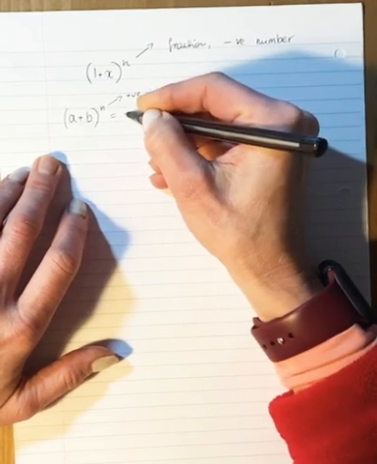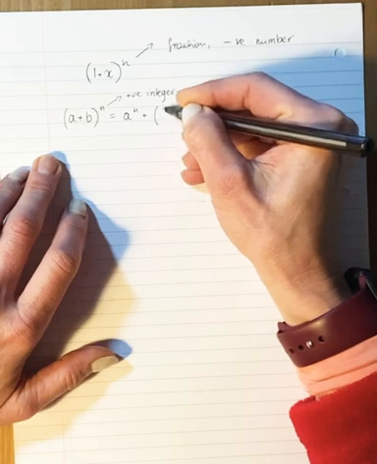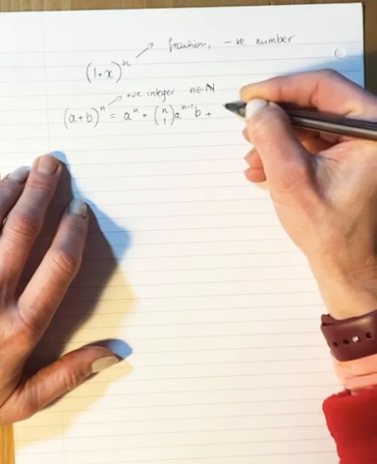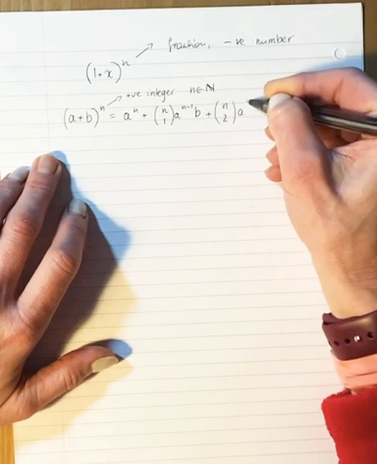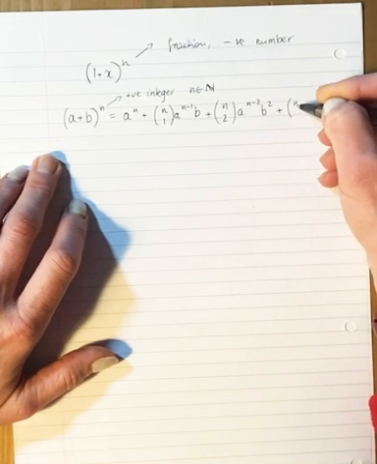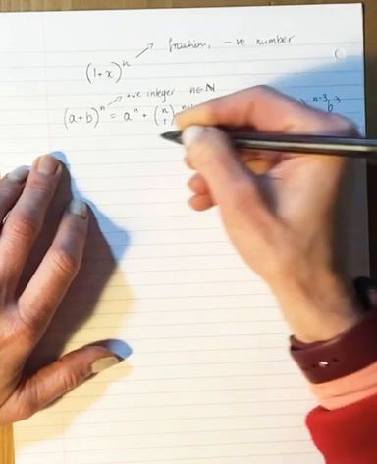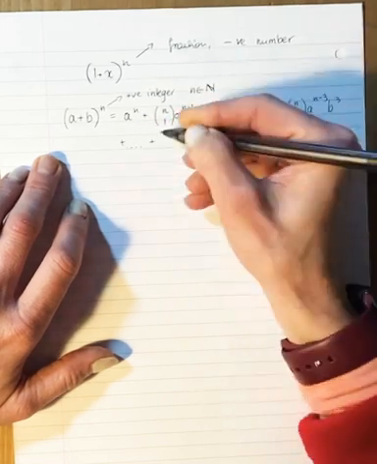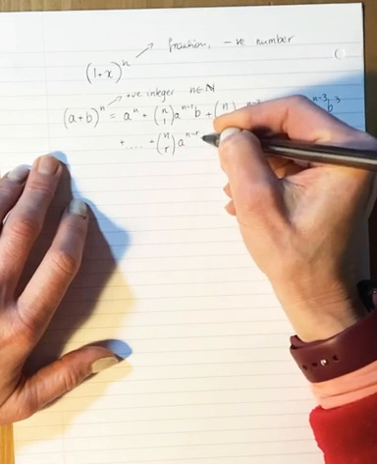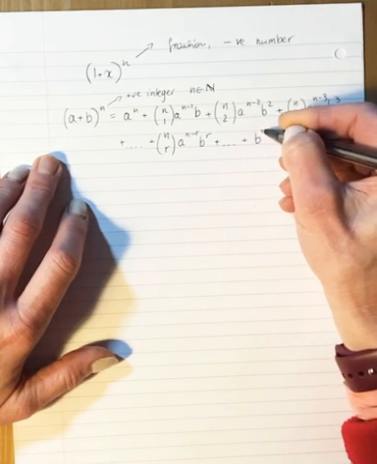So then the formula looked like this: a to the power of n plus, then you had n choose 1, a to the power of n minus 1, and 1b, and then you had n choose 2, a to the power of n minus 2, and then you had b squared, and then it carried on: n choose 3, a to the power of n minus 3, b cubed, and then you could have a term in the middle, so we could say it's n choose r, a to the power of n minus r, b to the power of r, and then it ended up with b to the power of n.